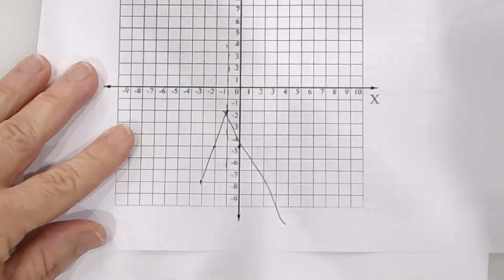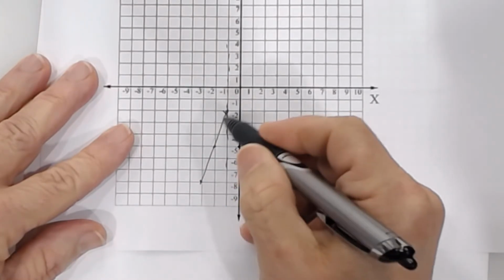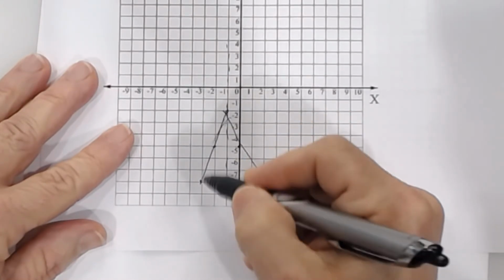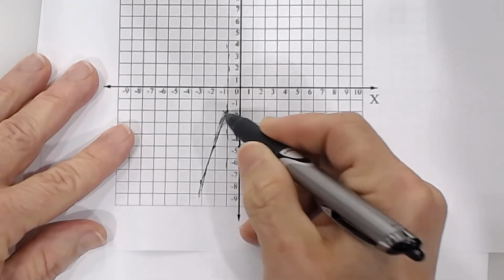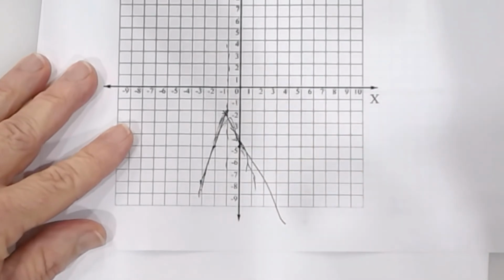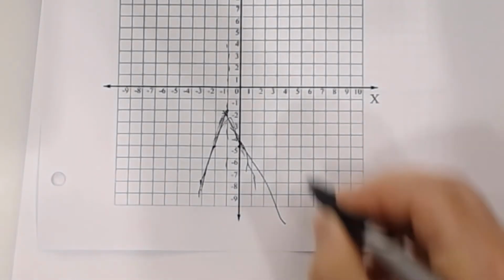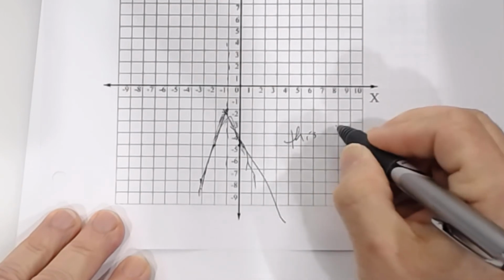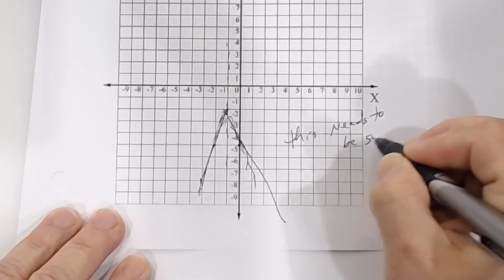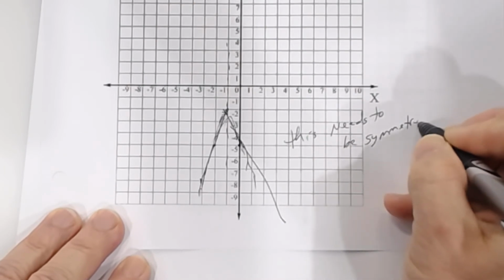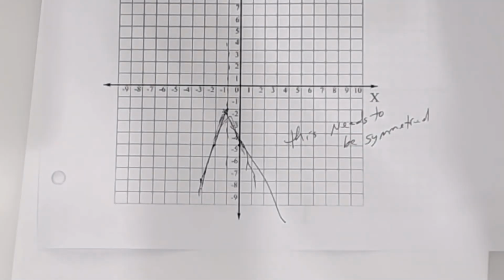All right? And it's got to be a curve, right? So make sure it looks like a curve. This is not a curve right here. So make sure it looks like a curve and it's symmetrical. So whenever you plot your points and it doesn't look symmetrical, what does that mean? You did something wrong. Don't turn that in like that.